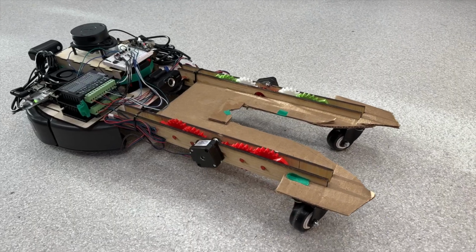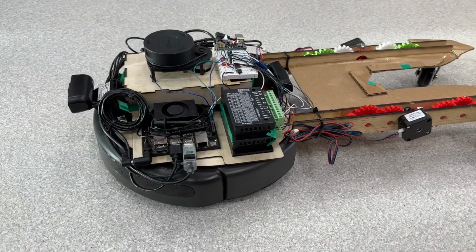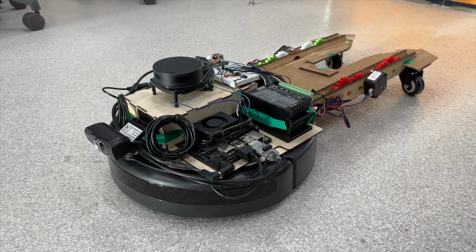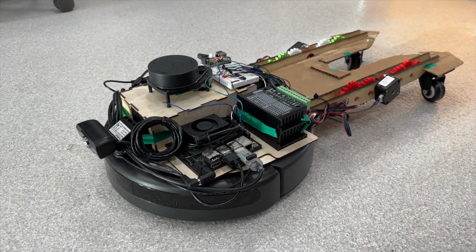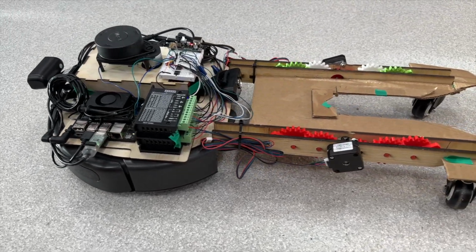A Roomba is used as the foundation of our robot. We added additional sensors and computing hardware, including a LiDAR, NVIDIA Jetson processor, and 2 USB cameras. Depth sensing capabilities are provided by the LiDAR, which has a 360-degree view in a plane of its surroundings. Additionally, the Roomba provides odometry data, measuring the travel distance and orientation of the robot's wheels.